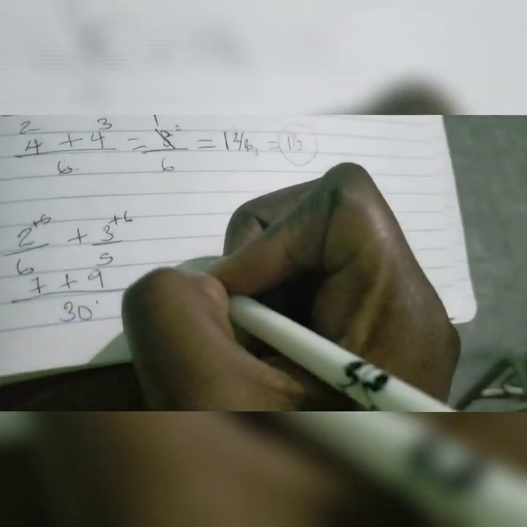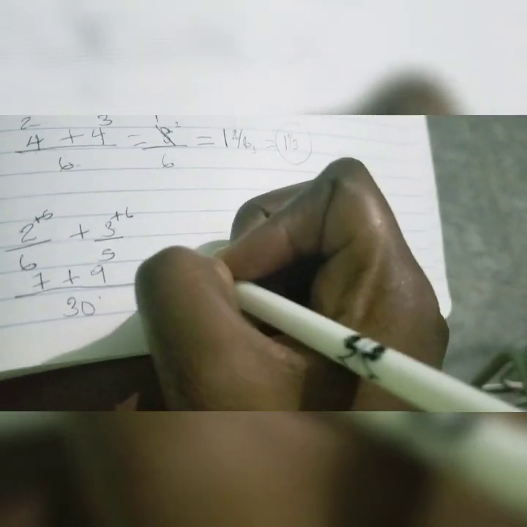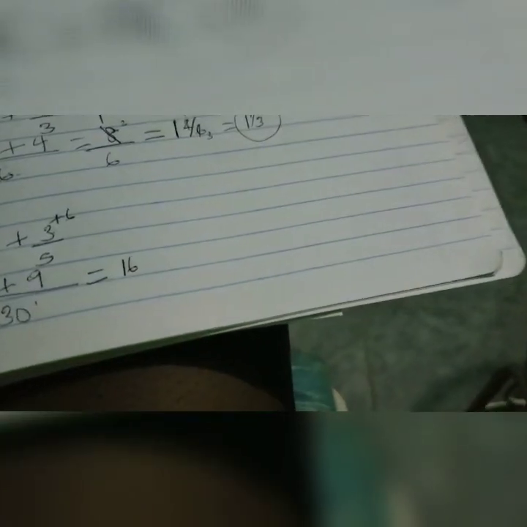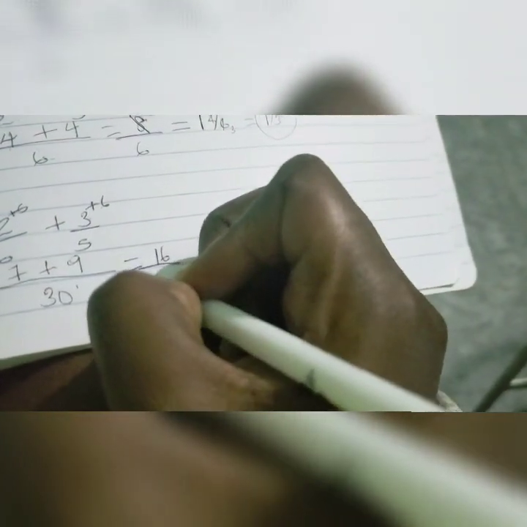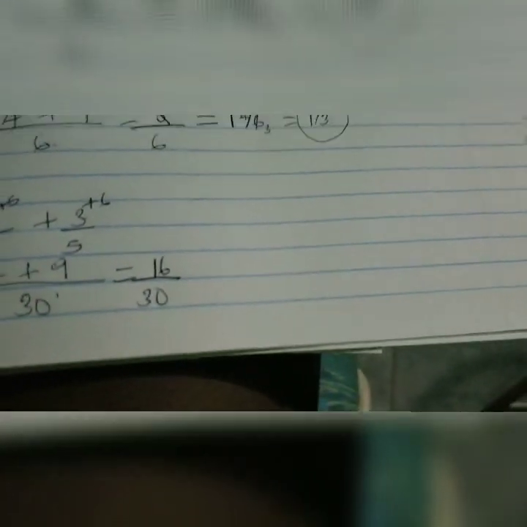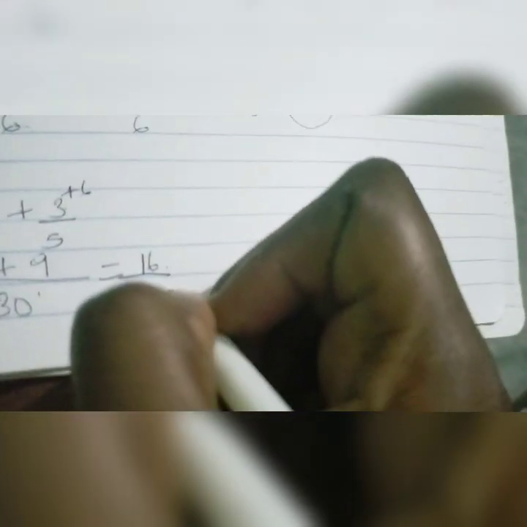So 7 plus 9 equals 16 over my denominator, which is 30. No, I'm not going to leave it at that, guys, because I know that it can be simplified. So let me see. I know that 2 can go into 16. I know that 2 can go into 30.